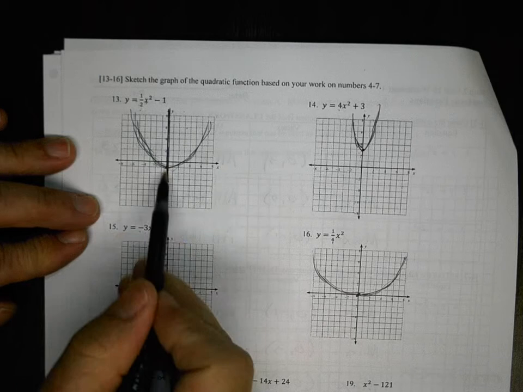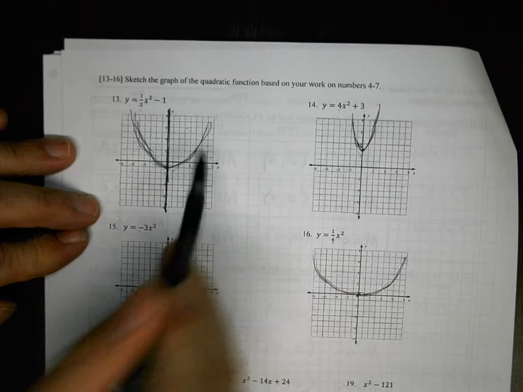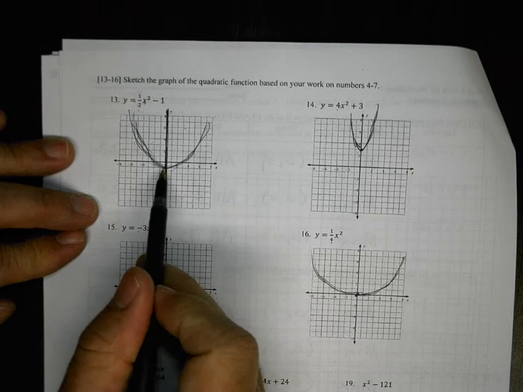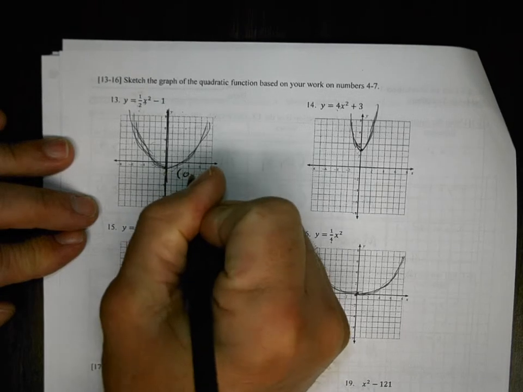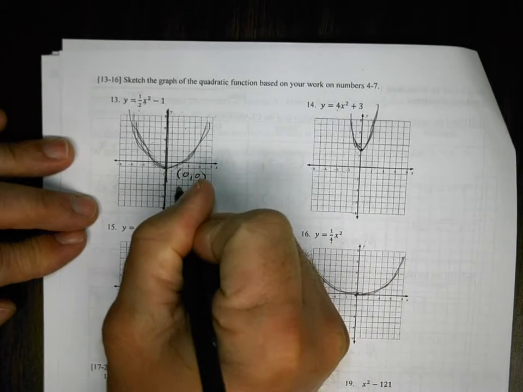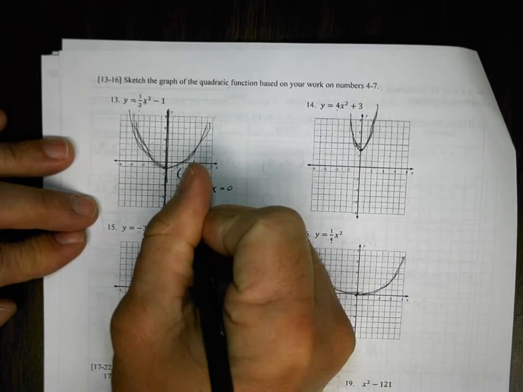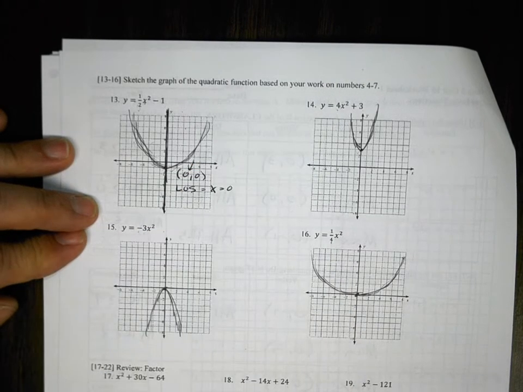So if we folded it in half right here, these two would match up. That's what symmetric means. And if you'll notice, the origin right here is (0, 0). Your line of symmetry, LOS, will be x equals 0. Always the x value of your vertex.